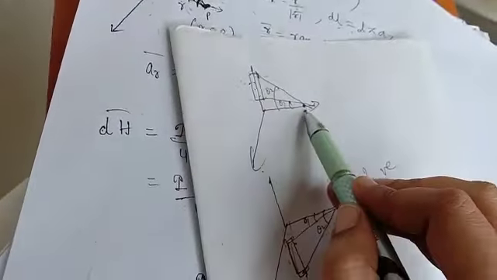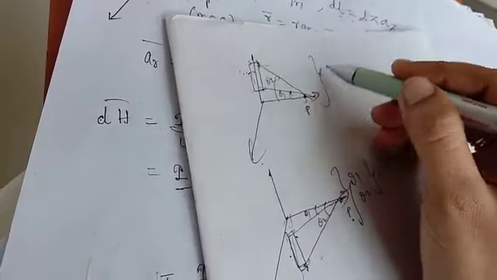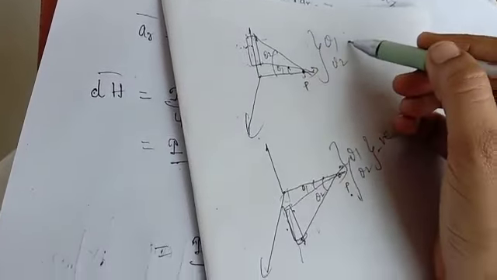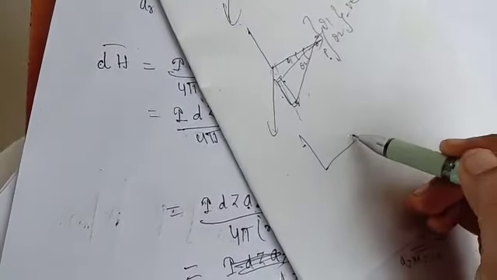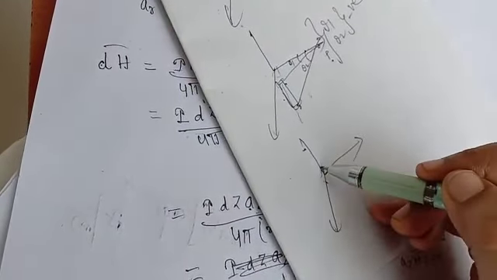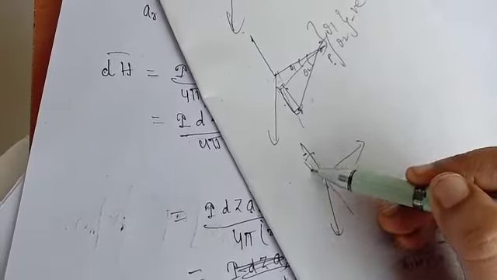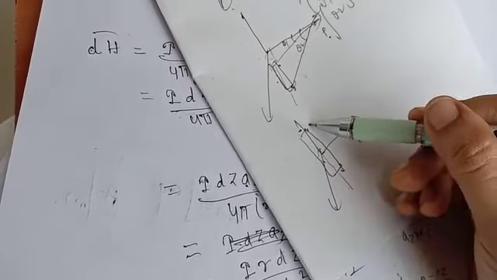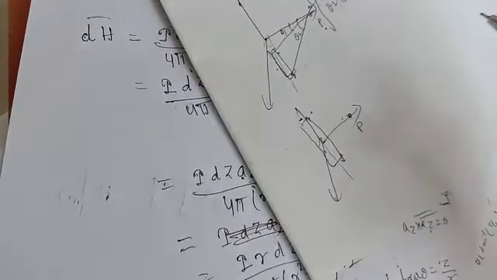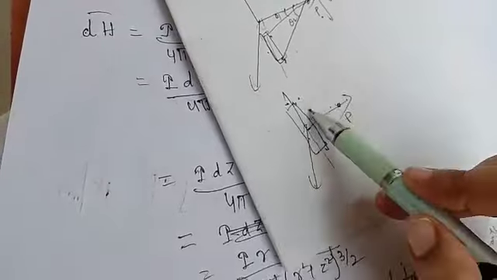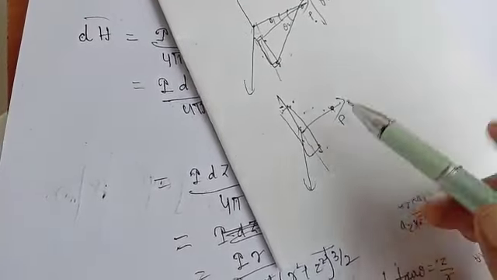If the conductor is lying above point P, the angles theta 1 comma theta 2 will be positive. If the conductor is lying on both the planes, some portion of the conductor is lying above point P and some portion of the conductor is lying below.